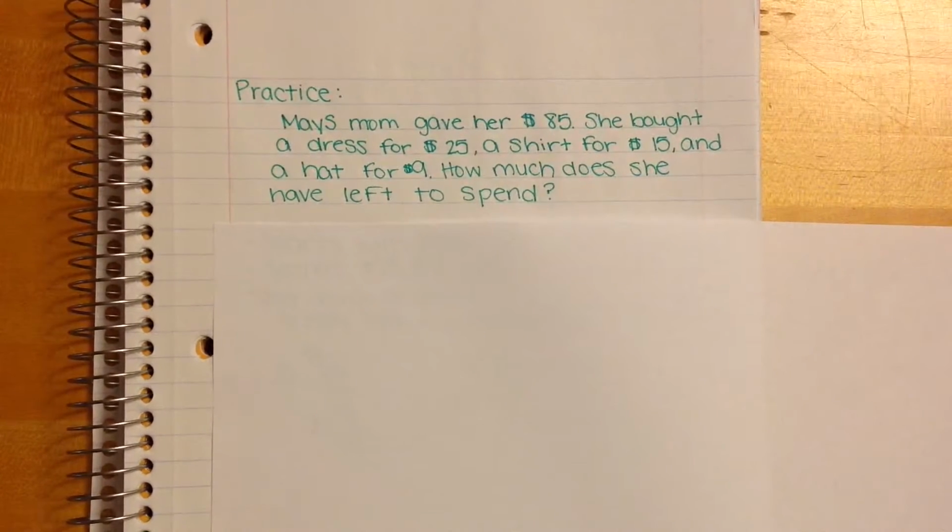Okay, so we are going to use this practice problem. It says May's mom gave her $85. She bought a dress for $25, a shirt for $15, and a hat for $9. How much does she have left to spend? Pause your video here so that you can take a minute to write that practice problem down. Press play when you're ready to begin again.